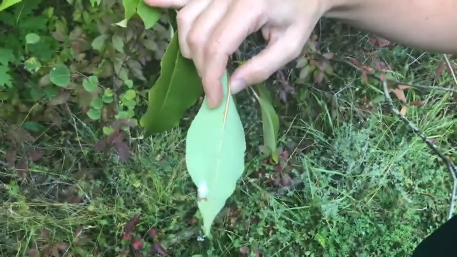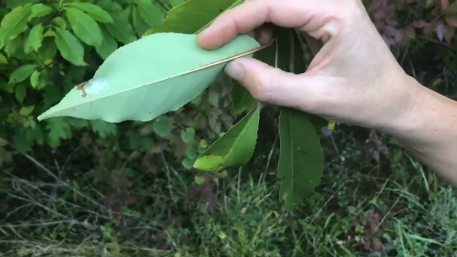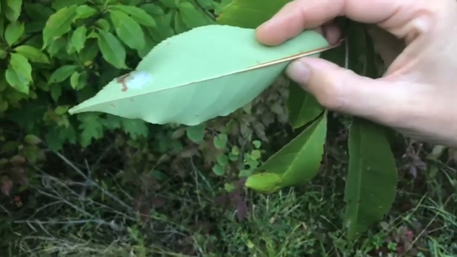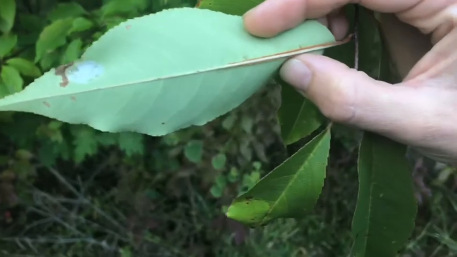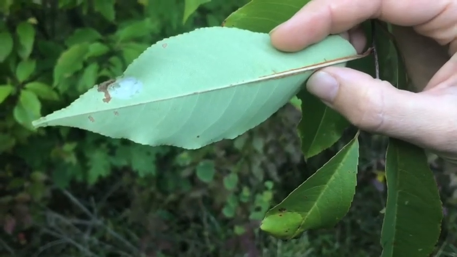If we flip this guy over, what we notice there is that there's this fuzziness along the midrib on the underside of the leaf. This fuzziness indicates that this is a black cherry.